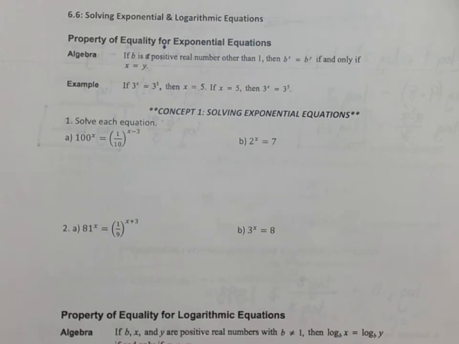Alright, 6.6. Solving exponential and logarithmic functions.